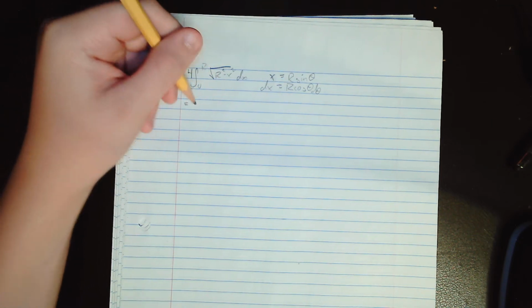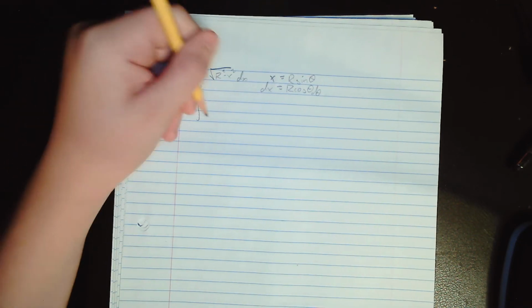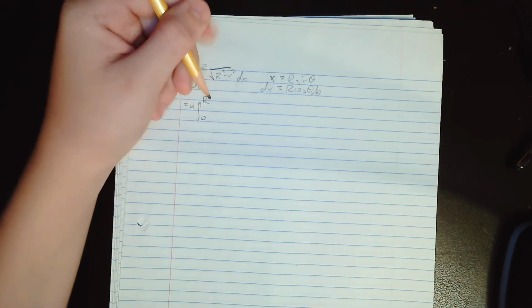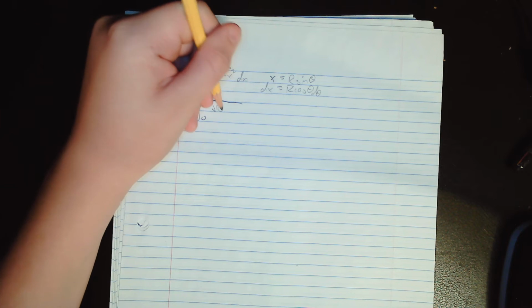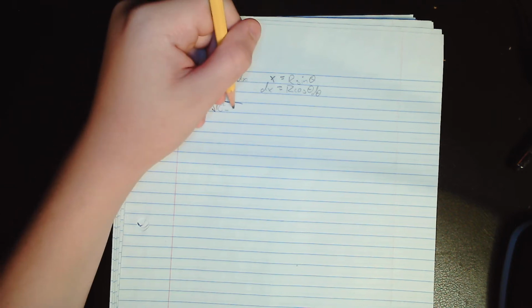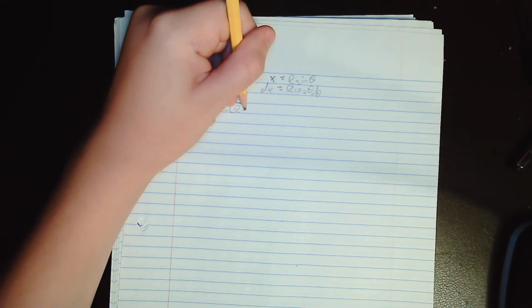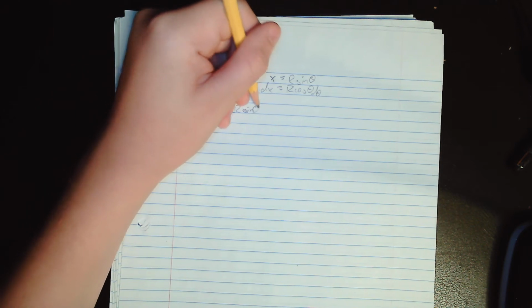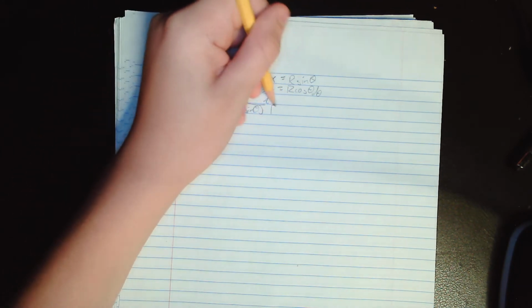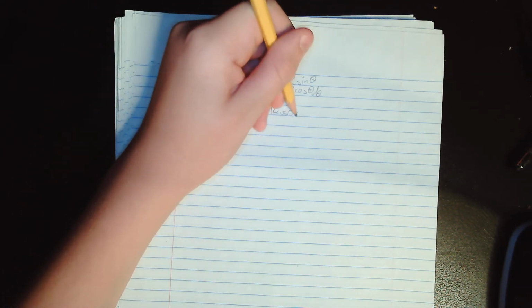So if we plug that in, that's 4 integral of 0 to r square root of r squared minus r sine of theta, squared, times r cosine of theta d theta.